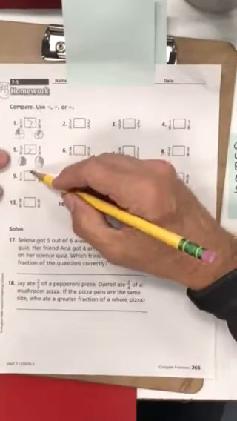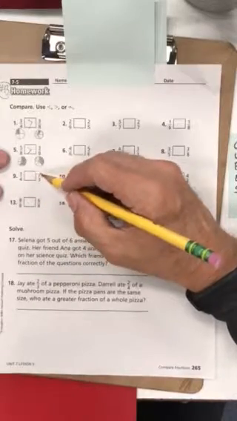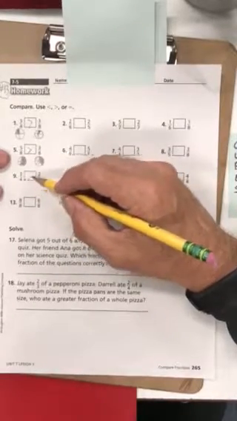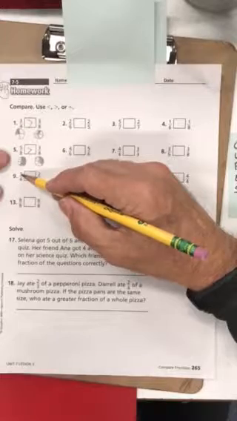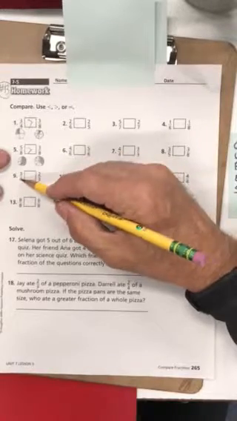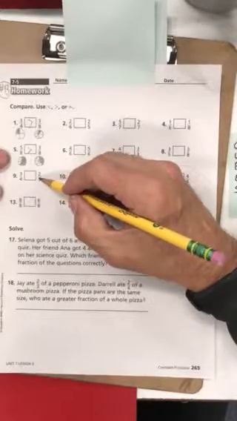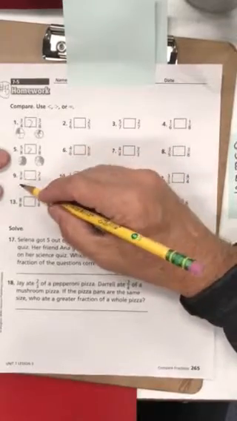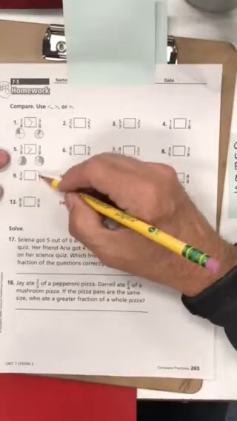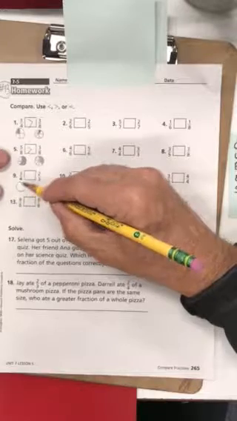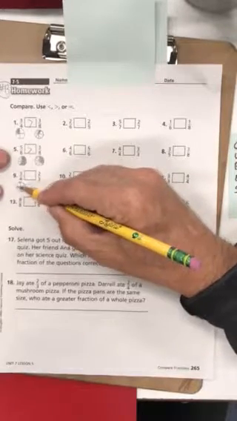All right, let's skip to 9. Here we have two situations. We have different numerators, and then we have different denominators. A good way to do it is to draw it. Divide this into fourths.